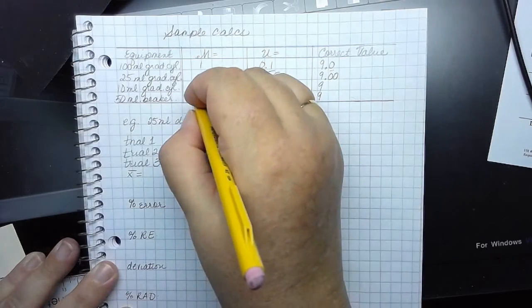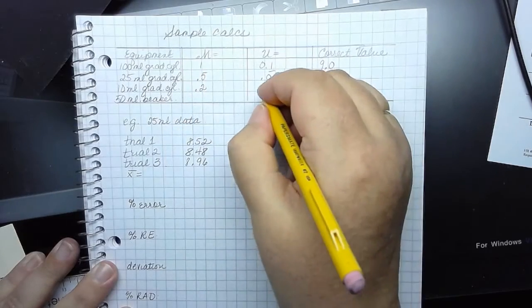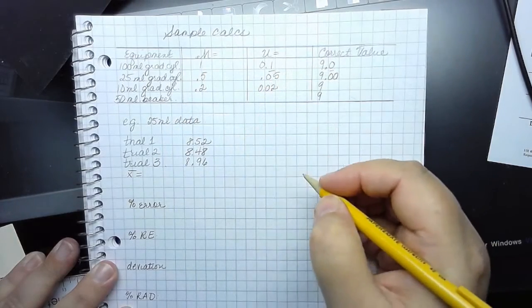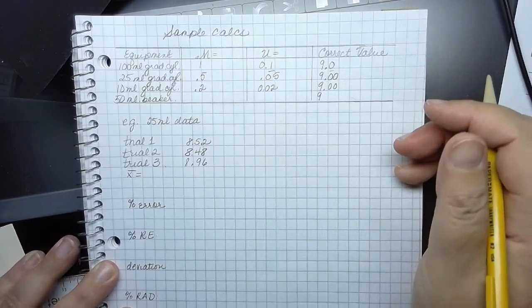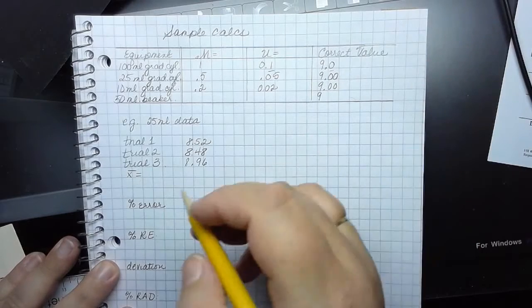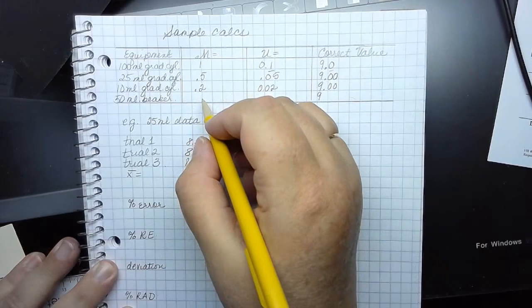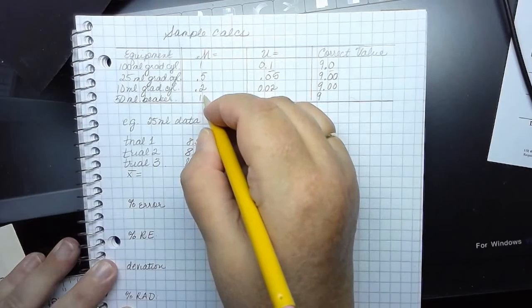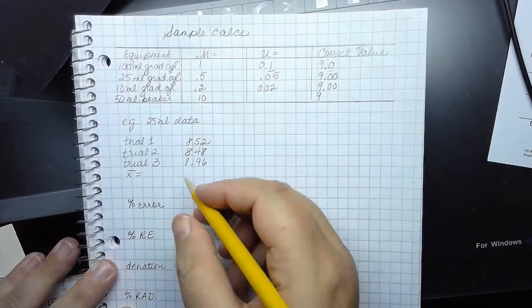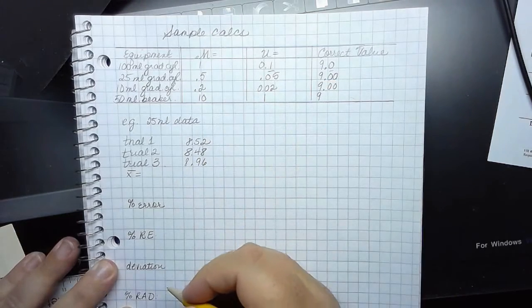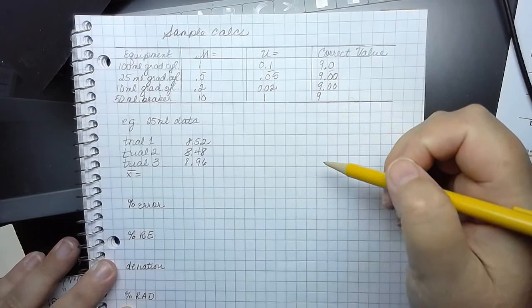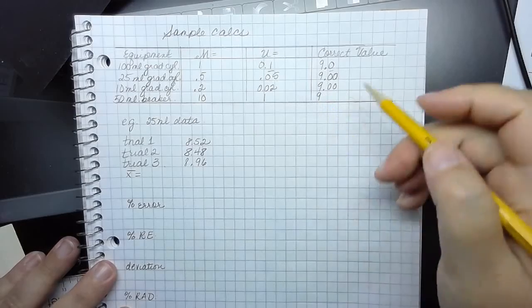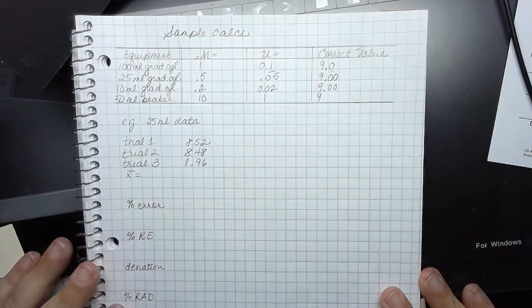In the 10 mil graduate, 0.2 for every mark and 0.02 for the uncertainty again gives us 2 decimal places. Now if you read the beaker correctly, you'll notice that there were, in most cases, one big gap between the numbers worth 10 milliliters, which means that the most we can trust is to the nearest 1. And so for that device, 9 was the correct value. We'll come back to that correct value in a few minutes.